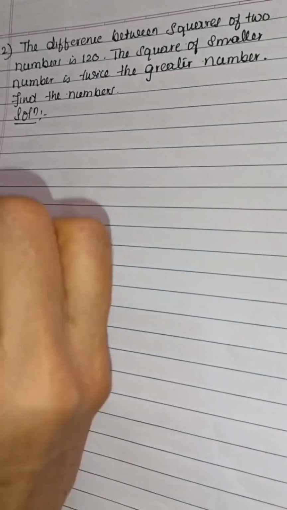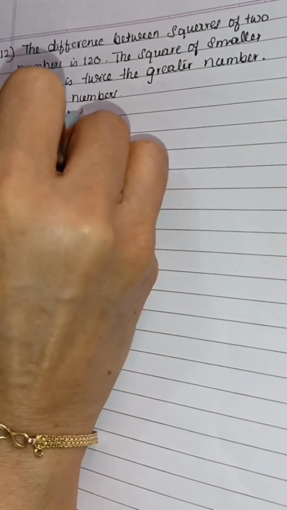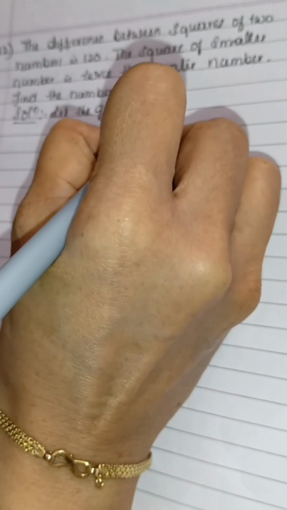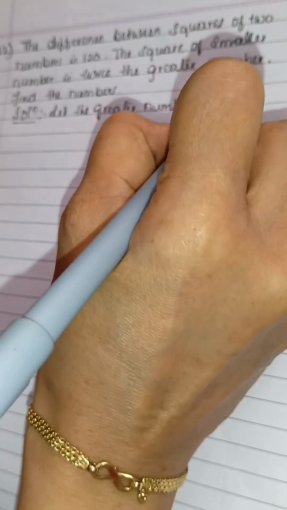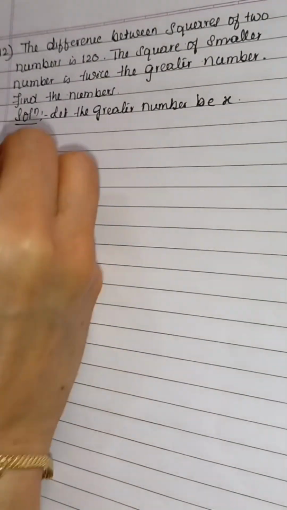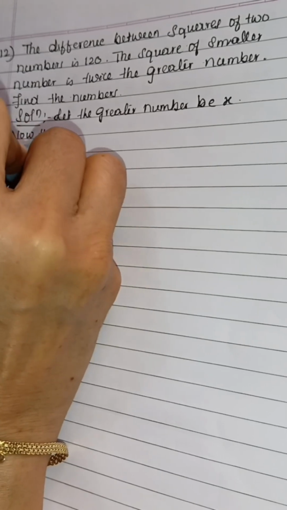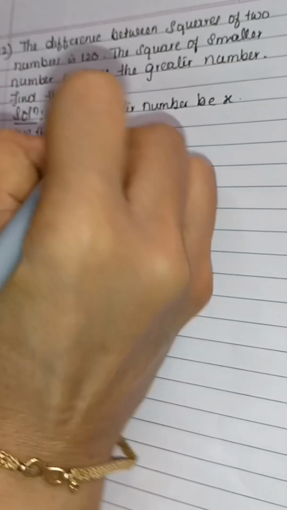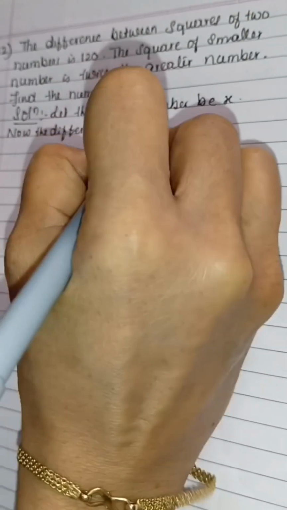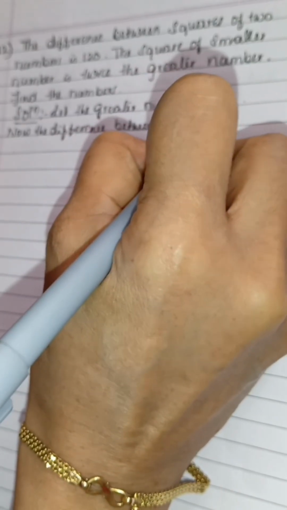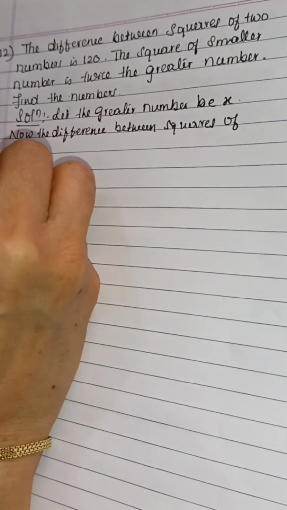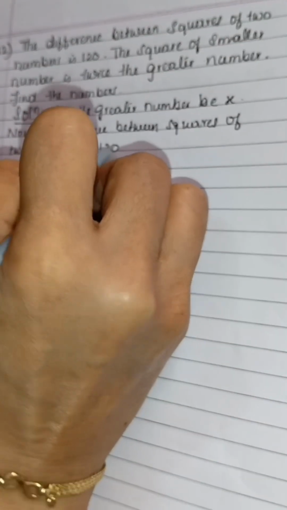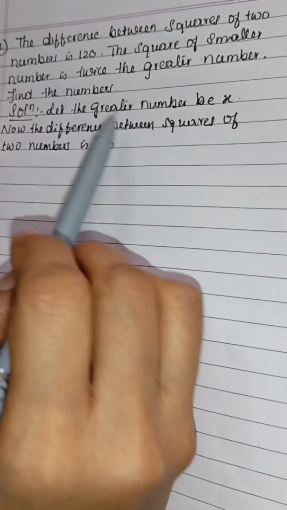Okay, so let the greater number be x. Now the difference between squares of two numbers is 120. Let the greater number be x.